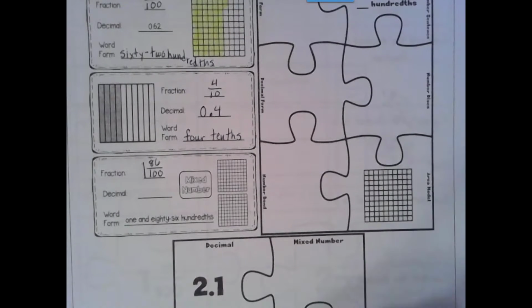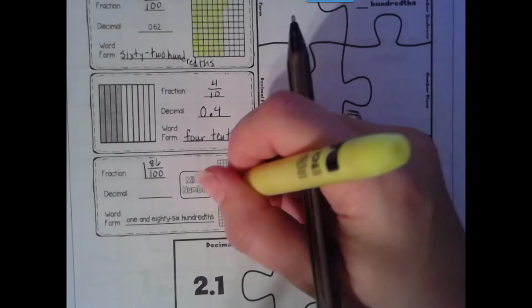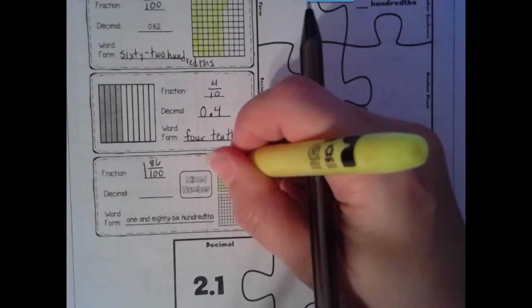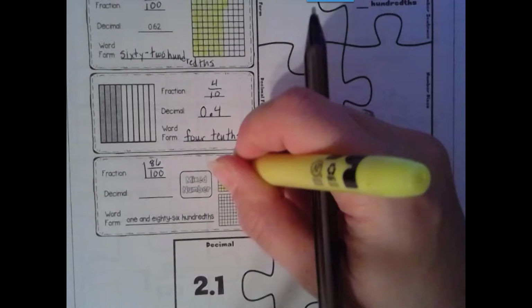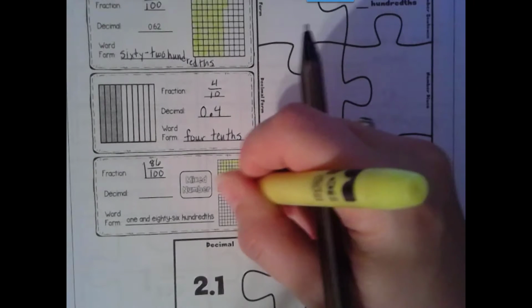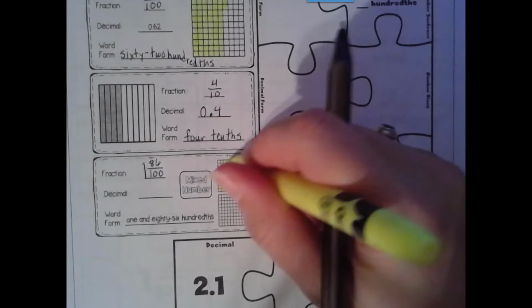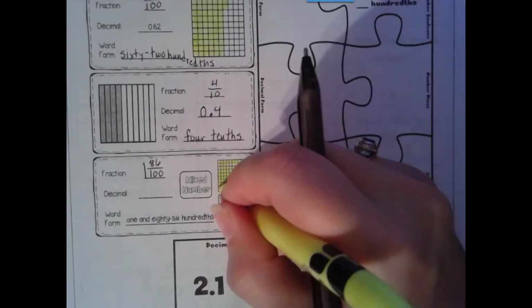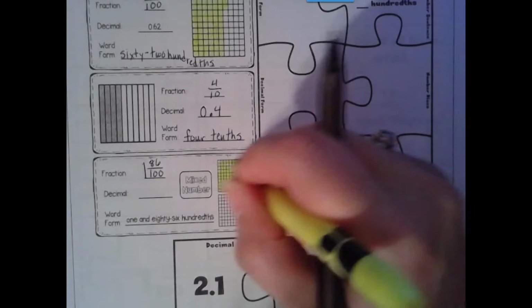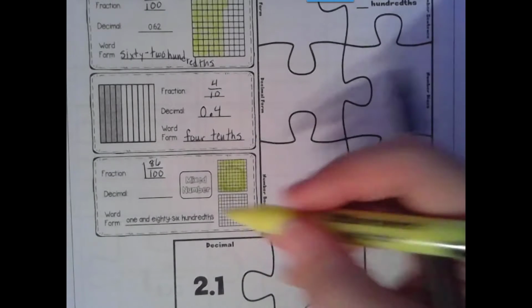So 1, that would be this whole square right here, this whole flat. That's my one whole, the whole thing. So it's called a whole number because all the parts are there.